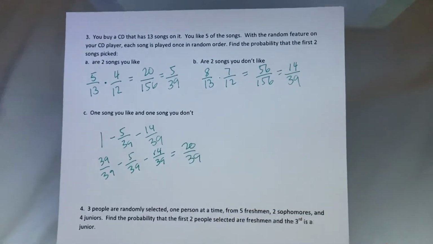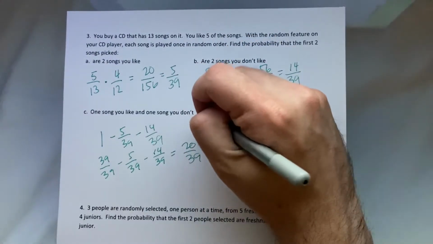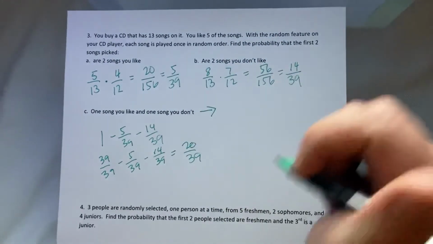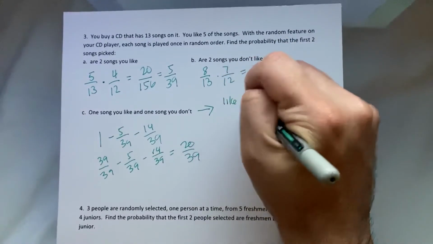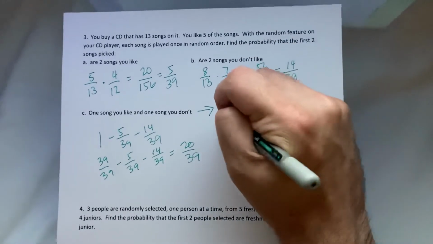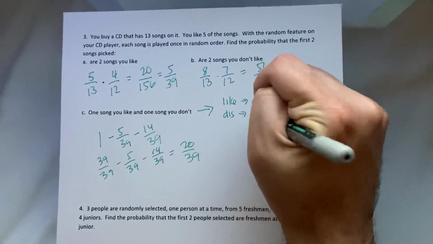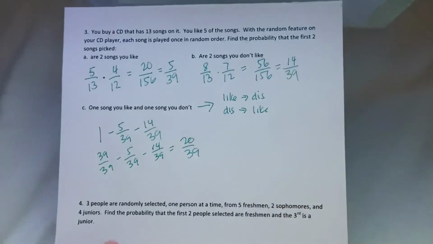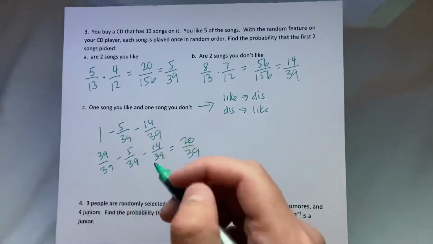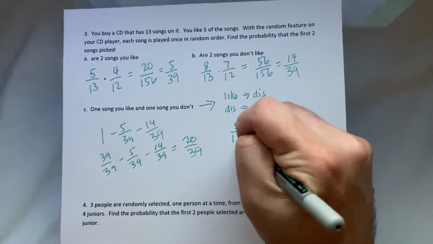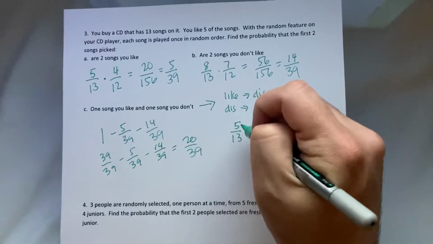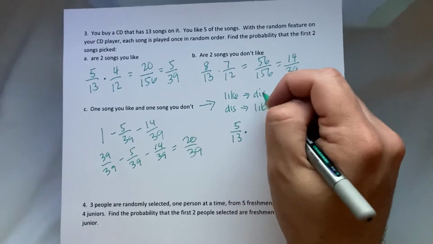Now note, you don't have to do this with subtraction. However, if you're not going to do this with subtraction, you have to understand that there's two ways to do this. I could either go a song I like and then a song I dislike, or I could go the one I dislike first. You have to account for both of these if you're going to not use subtraction. So what are your chances of liking a song? 5 out of 13. Once that song is gone, how many songs you don't like are left?